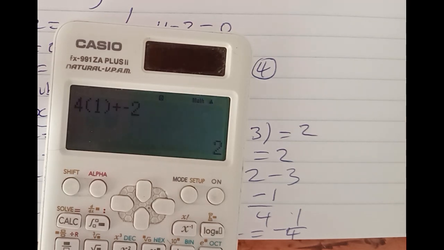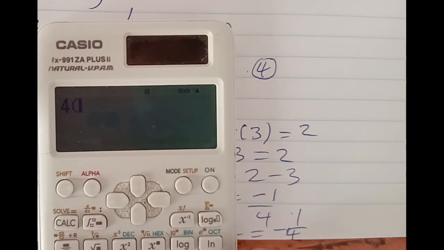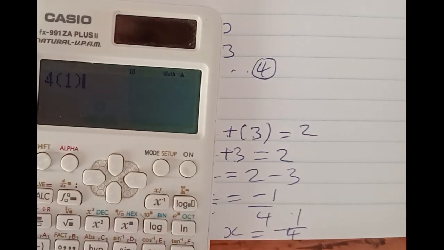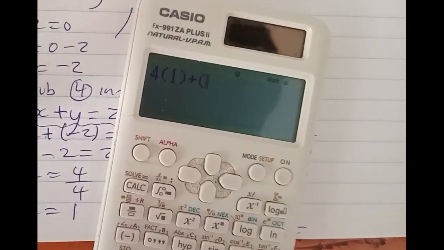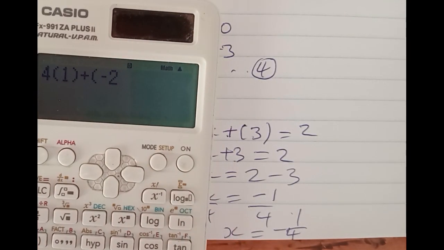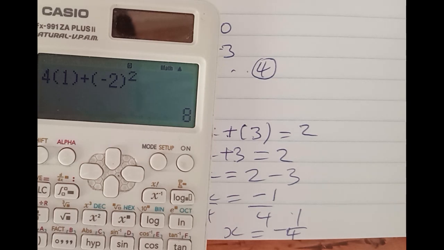Remember, they give us 2. From the first equation, let's test the same values on the second equation and see if they will give us 8. So I'll say 4 times my x, which is 1, plus my first y, which is -2 squared. They give me 8, you see.